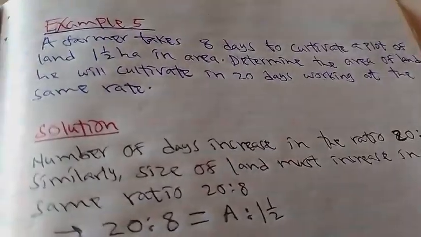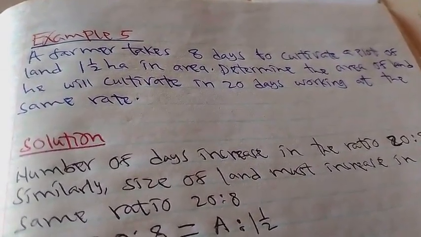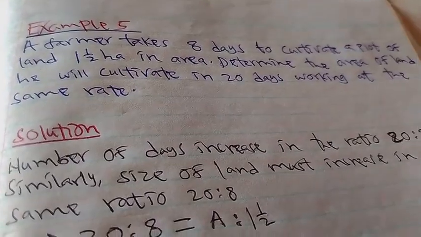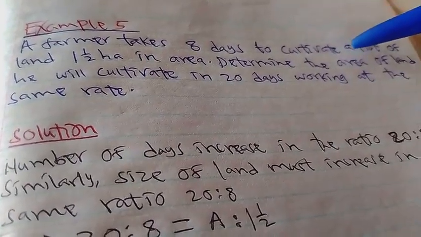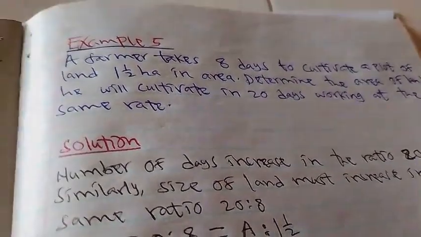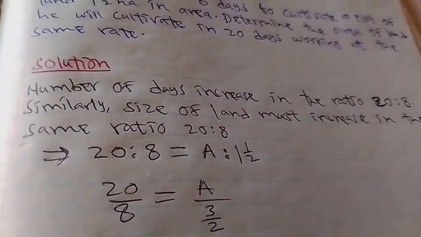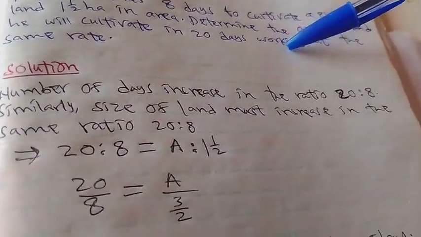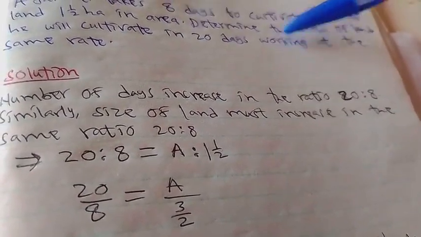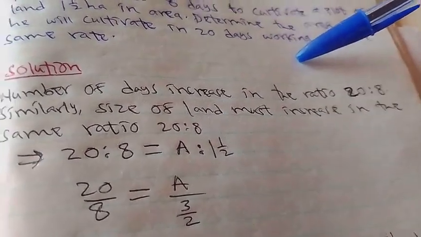Example 5, extension of 53 part A. A farmer takes 8 days to cultivate a plot of land, 1.5 acres in area. Determine the area of land he will cultivate in 20 days, working at the same rate. Solution. The number of days increases in the ratio 20 to 8, that's from 8 days to 20 days. That's the new value to the original value.